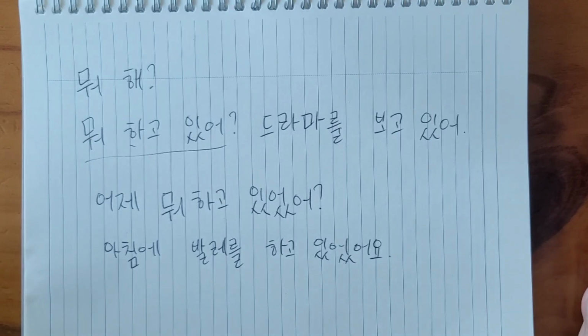Tumawag ako kaninang umaga, ba't di mo nasagot yung tawag ko? 아침에 빨래하고 있었어요. 그래서 전화 못 받았어요. 아침에 전화했는데 왜 안 받았어? Tumawag ako sa'yo kaninang umaga, ba't di ka sumasagot? Sabi niya, 아침에 빨래하고 있었어요. Naglalaba kasi ako kaninang umaga.